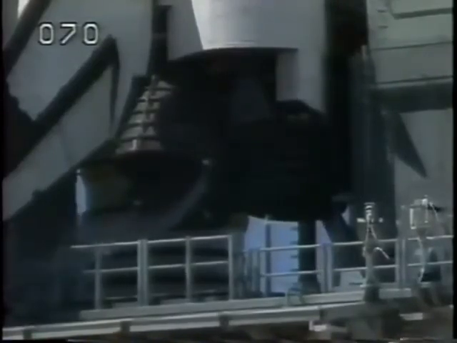Standing by to start the auxiliary power units at T-minus 5 minutes. TLS is go for orbiter APU start.